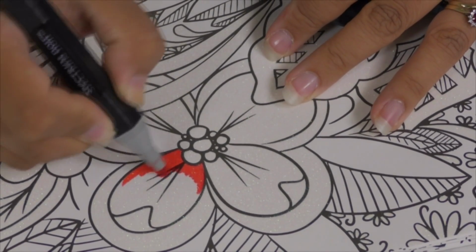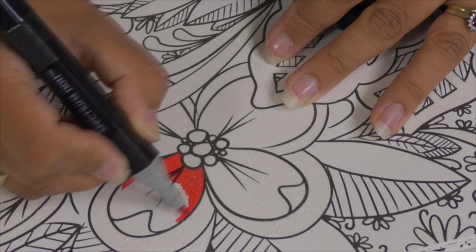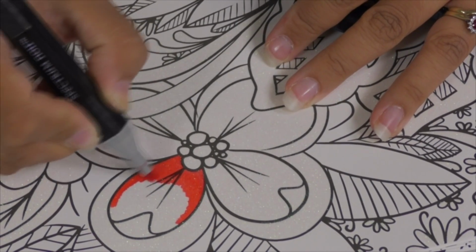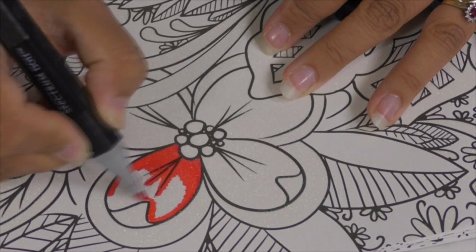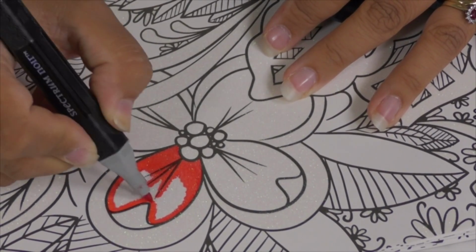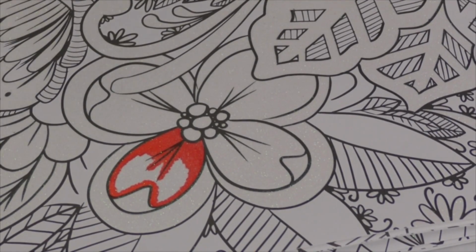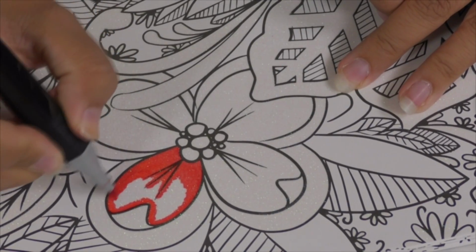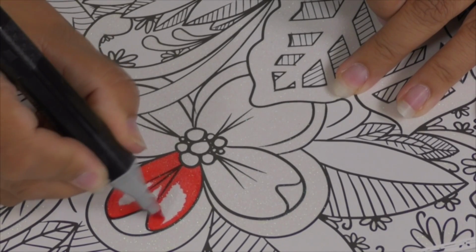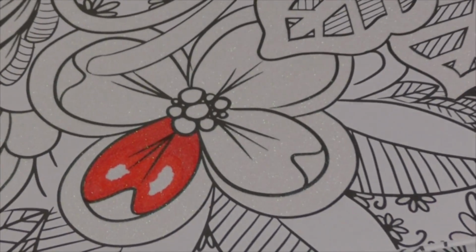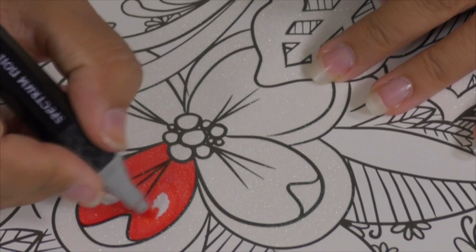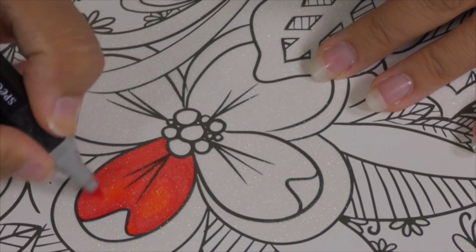Now when I say choose your primary colour, it doesn't have to be just one pen. So here what we're doing is actually using the Spectrum Noir pens, and we're working with the corals. So what we've got in this one is we're blending between Coral 8, Coral 9 and Coral 10 just to get a little bit of dimension in there. So red is our primary colour, so that is what we've chosen to create the middle piece of the petal in that nice bright red colour.